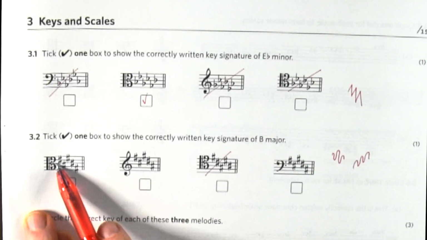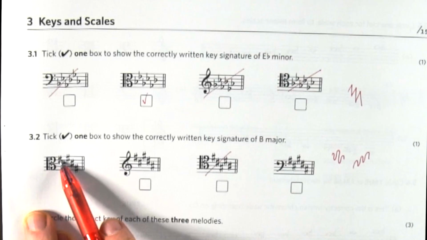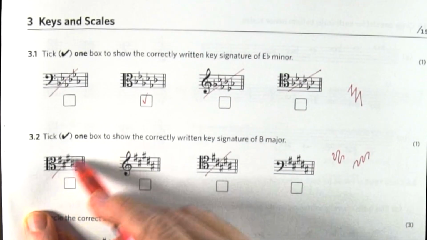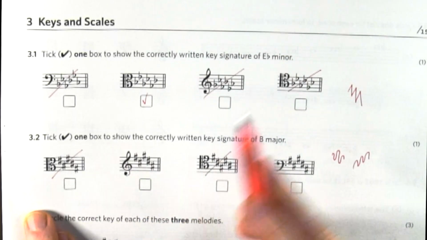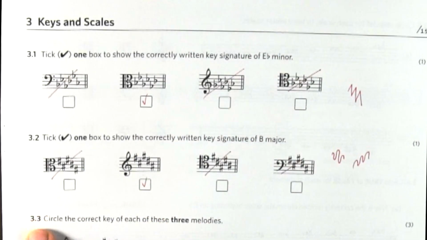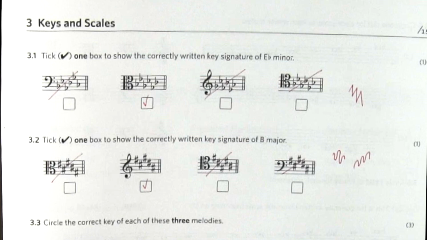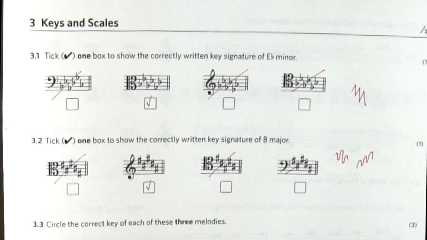If this is middle C, this is not F. The first sharp needs to be F, so no. This one is also not F, because this is F in the treble clef, so the answer is the treble clef. I love this game. Honestly, it's so quick and easy.